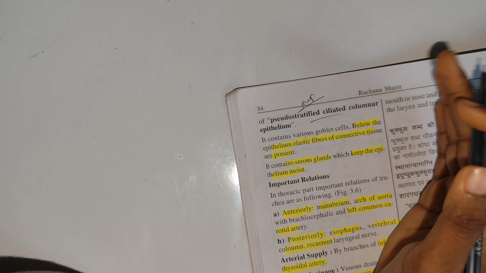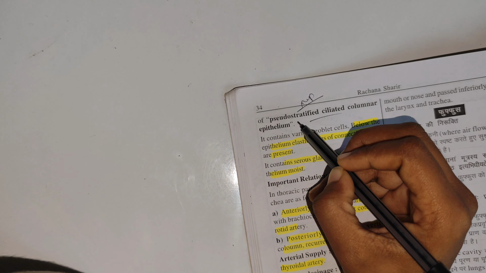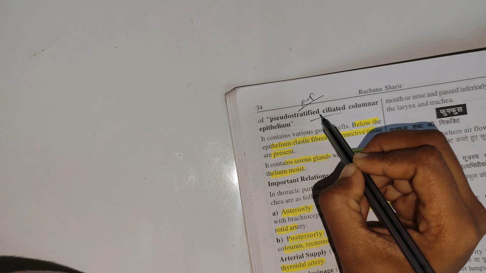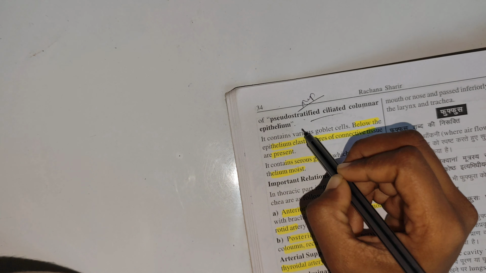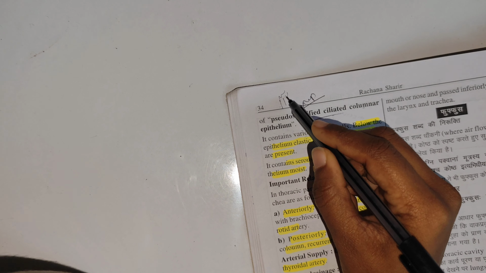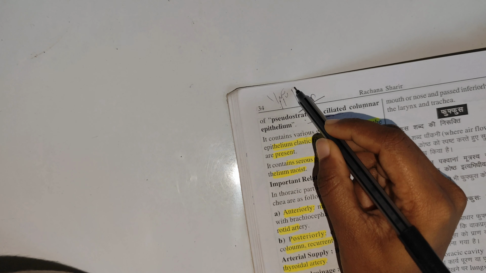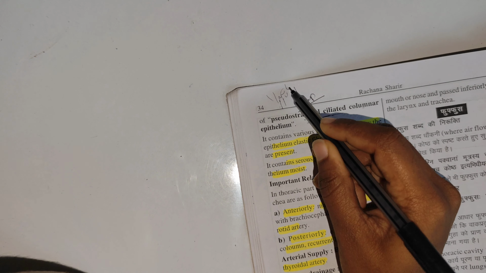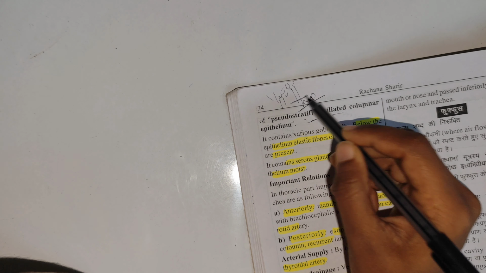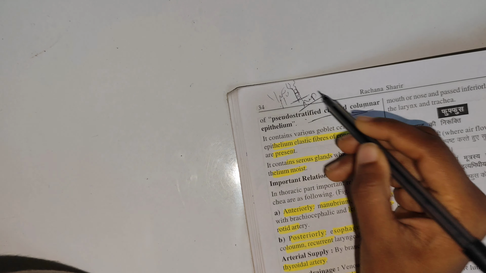Just write the histology of the trachea, then write that it is made up of pseudostratified ciliated columnar epithelial cells. Pseudo means slight movement, ciliated means cilia are present, and columnar cells are present.